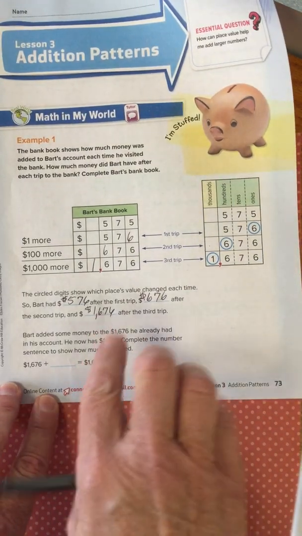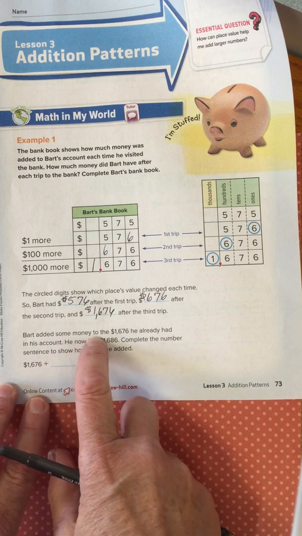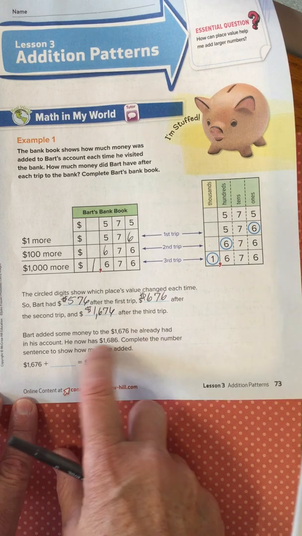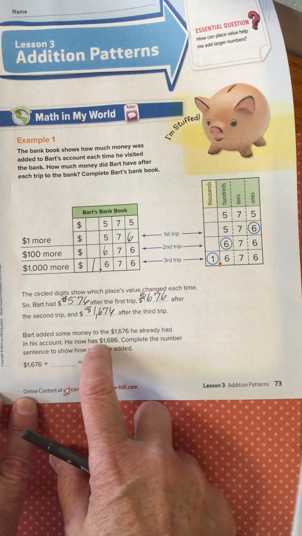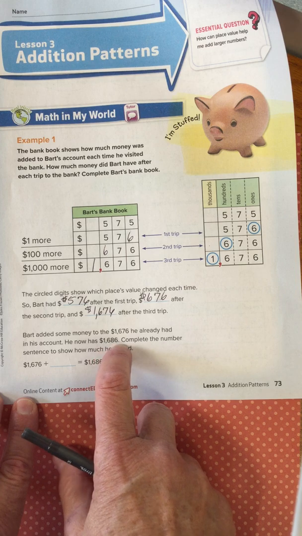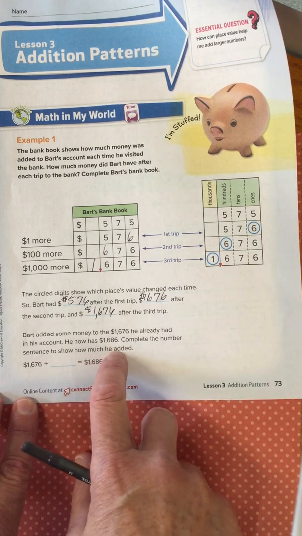So now it asks us the question at the bottom. This is kind of a little bit of mental math again for us. Bart added some money to the $1,676 he already had in his account. He now has $1,686. Complete the number sentence to show how much money he added.